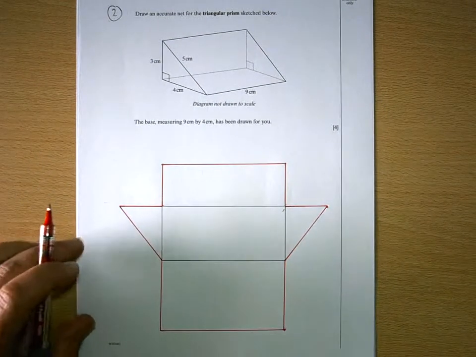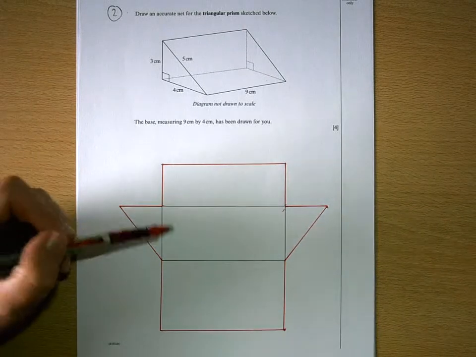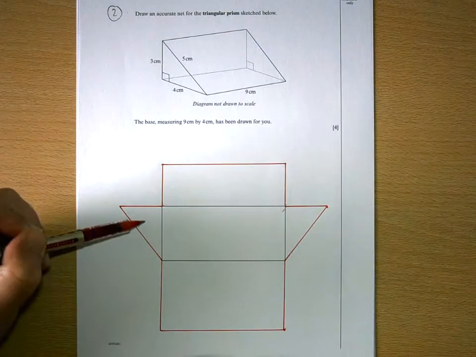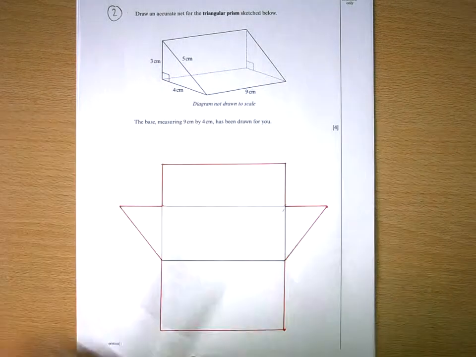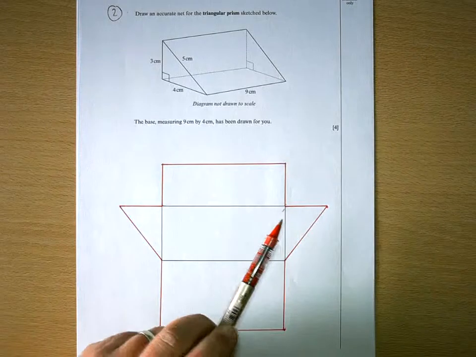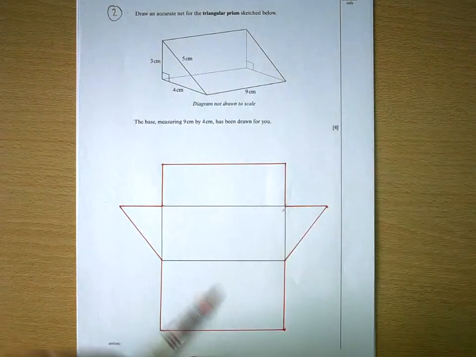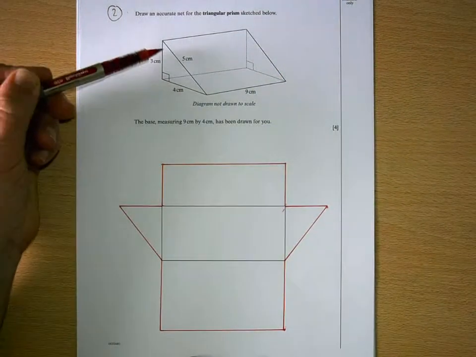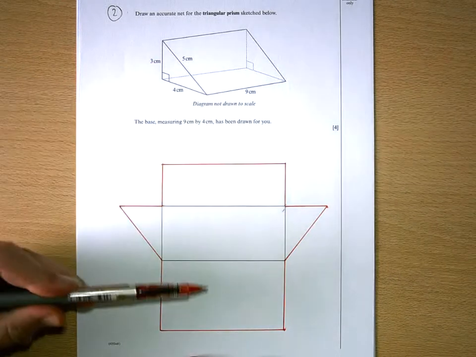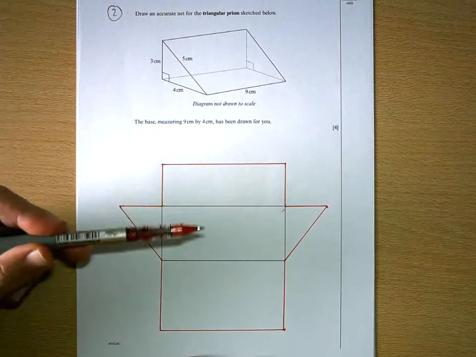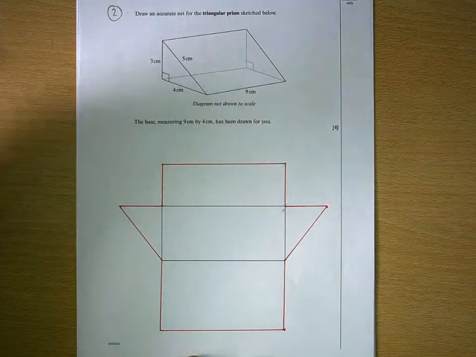So that should do it. Let's just check, make sure we're happy. The base was drawn for us. This side will fold upwards and create this side here. That side will fold upwards and create the opposite end. This will fold upwards and create the back to the triangular prism, and then this will fold towards the base to form the sloping face.